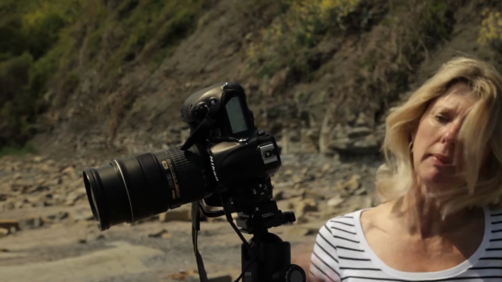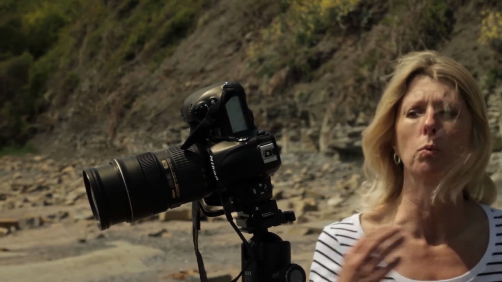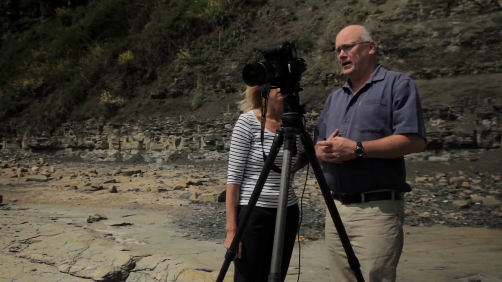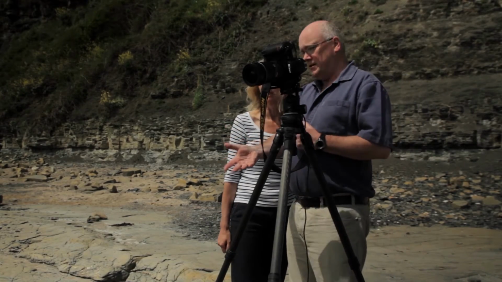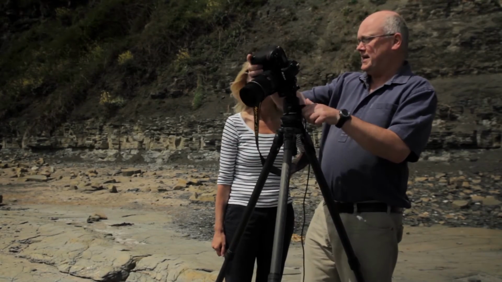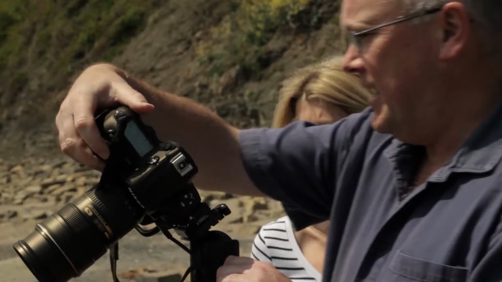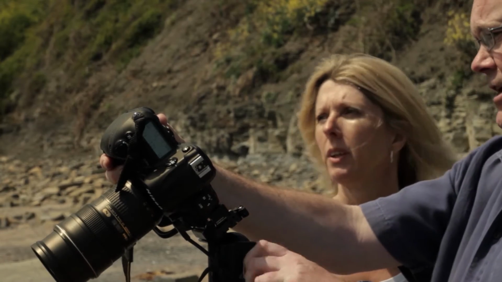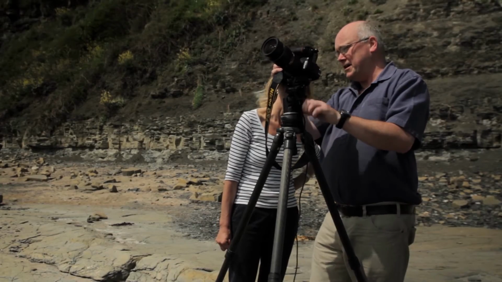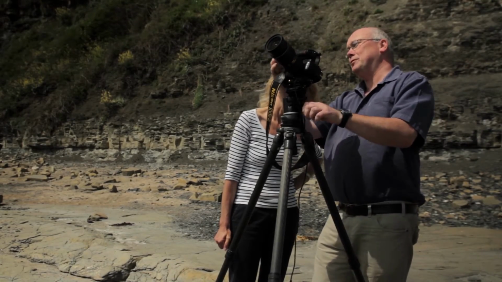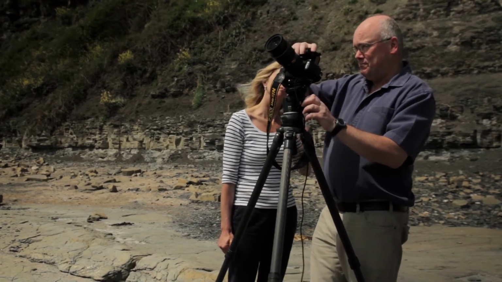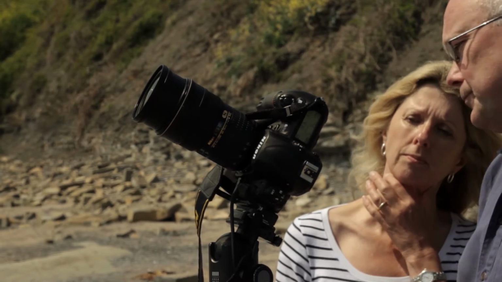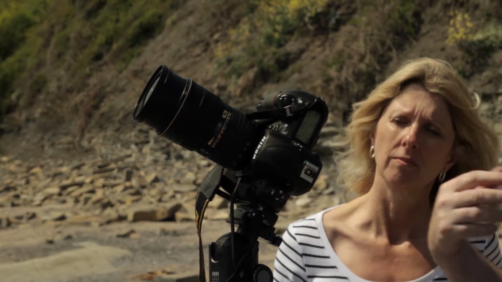Jeremy, how do you actually meter for this then? How do you work out which grad to put on the camera? Okay, you meter for your foreground, so all you do, point the camera down, meter for your foreground. In this instance, it's 125th of a second at f11. Right. So you then meter for your sky. So all you do, move the camera, point it at the sky, and you meter, so just meter through there, and it's 500th at f11.